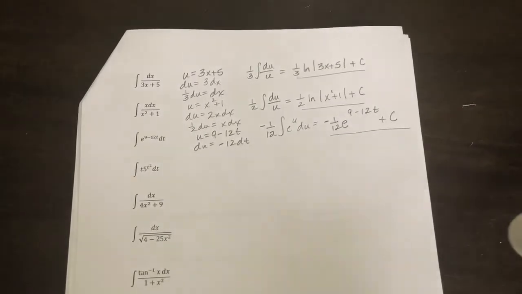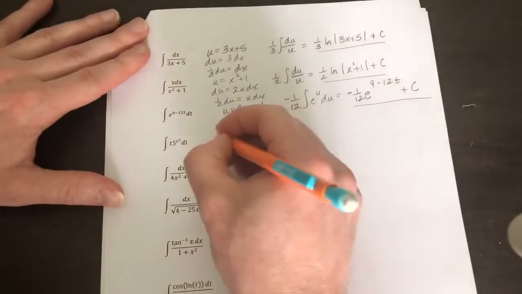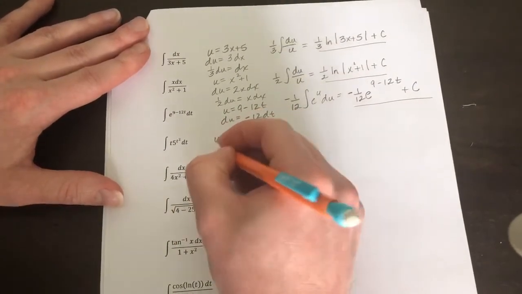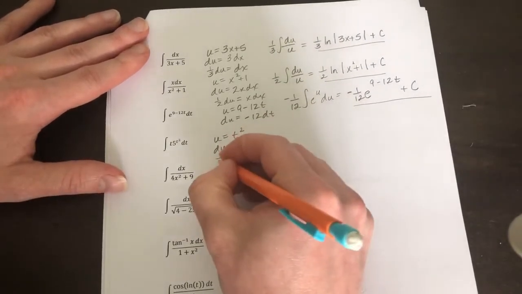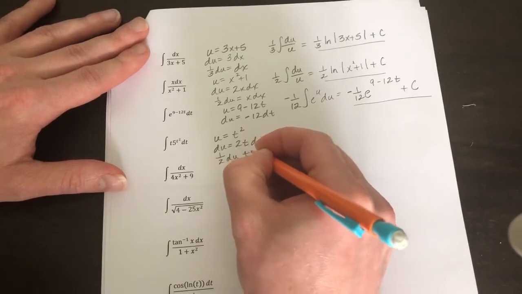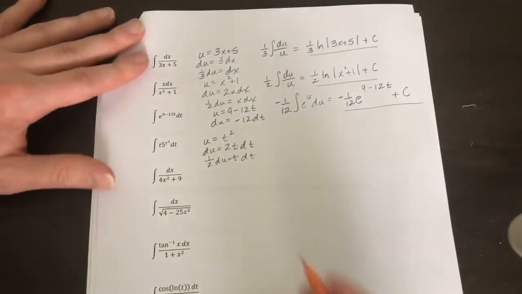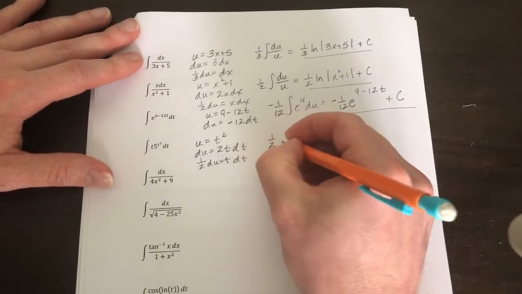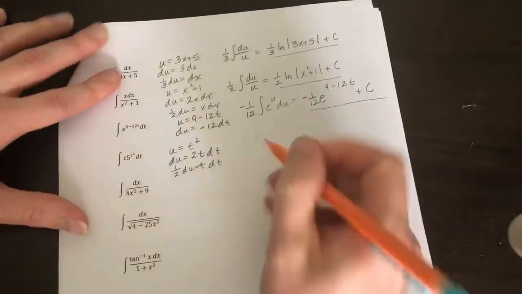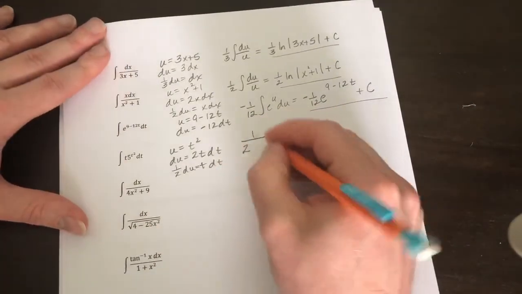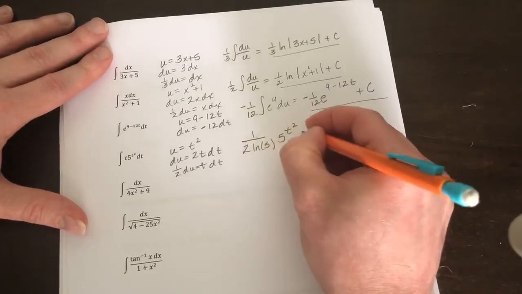Okay, next one is going to deal with a to the u du, natural log of a. So your u is going to be t squared. Your du is going to be 2t. I don't have the 2, so I got to get rid of it. I also don't have the natural log in this form. So it becomes 1/2, and I have to divide out the natural log of 5 because I don't have it. 5 to the t squared power plus c.